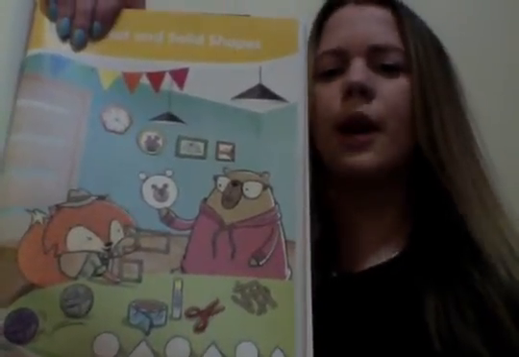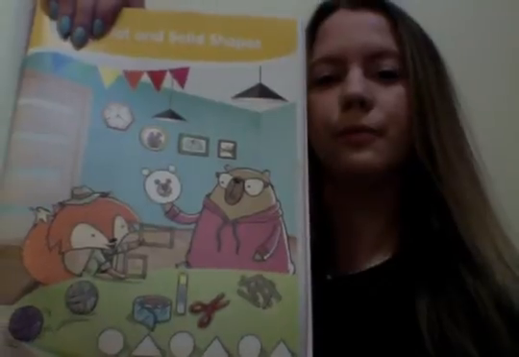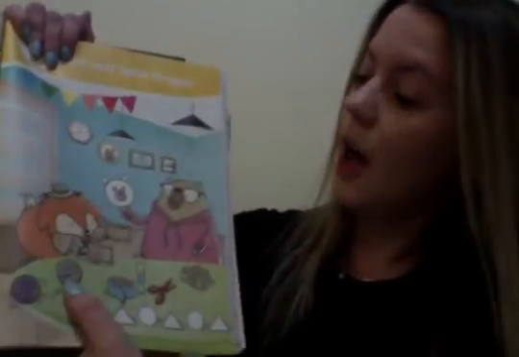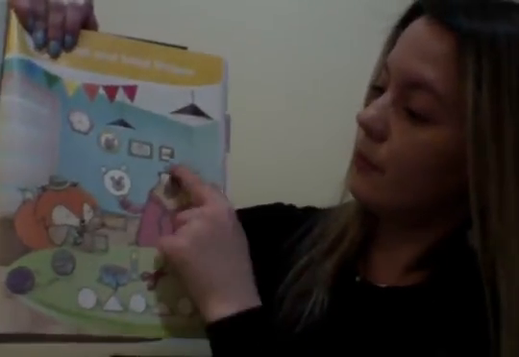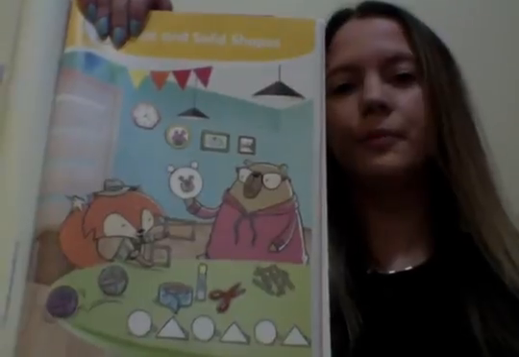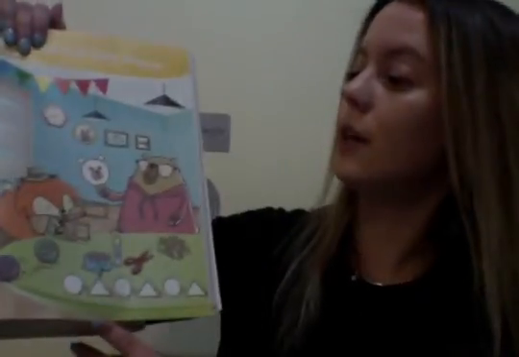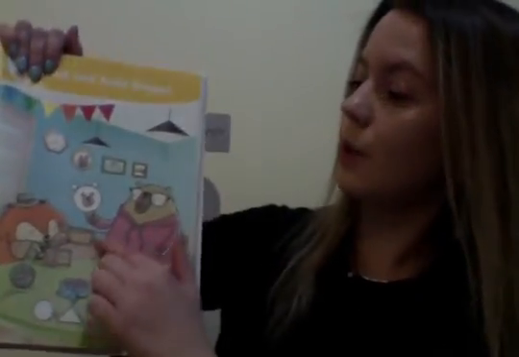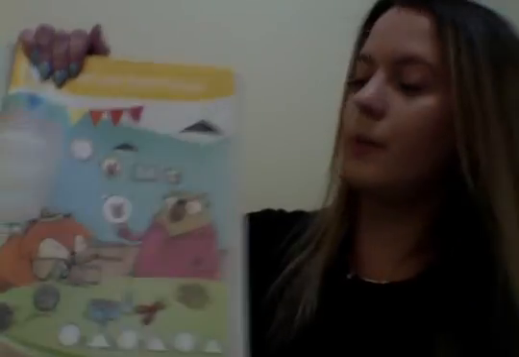How about a square? Can anybody find a square? Good. I see a square by the picture frame. And I also see a square over here. What about a rectangle? I see 2 rectangles on this page. I see one here, and I see one over here by the picture frame.